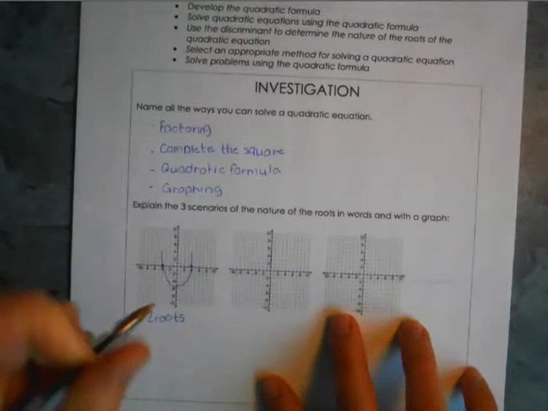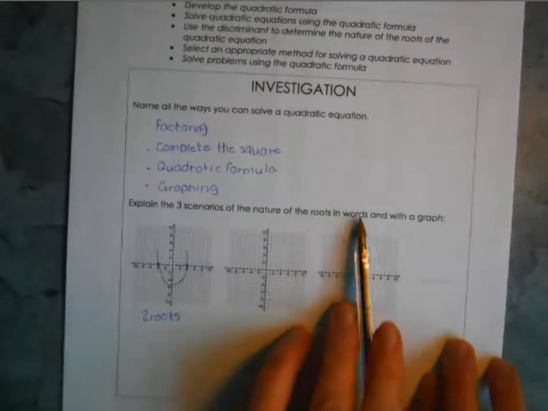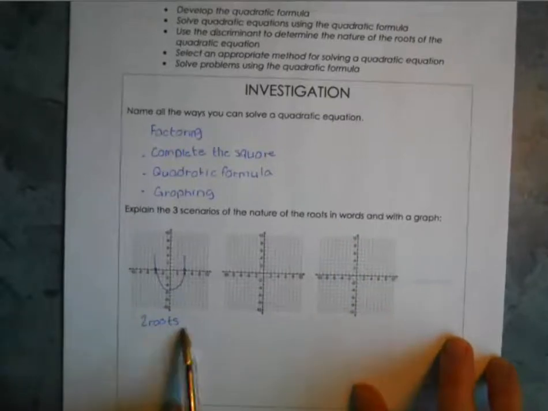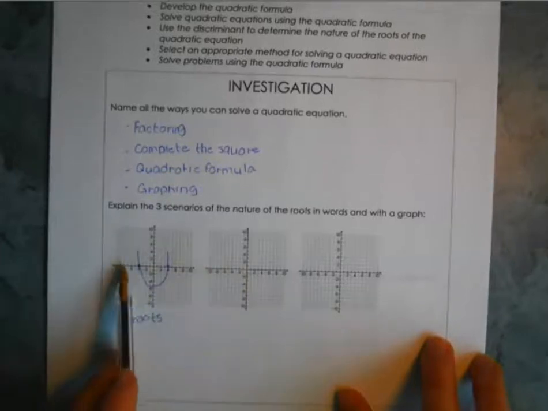Now, if you were writing this on a test, because it asks you to explain the nature of roots in words and with a graph, you would want to say something like two roots or two x-intercepts, and then sketch out the idea of the graph. Now remember, for any of these, you can have the graph either opening up or down. So that is not relevant to the types of roots.